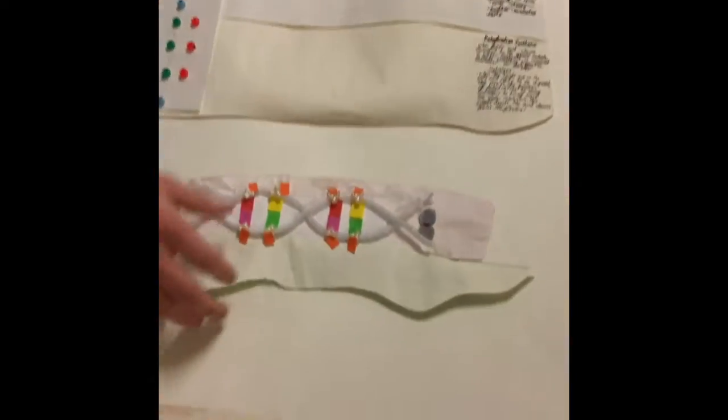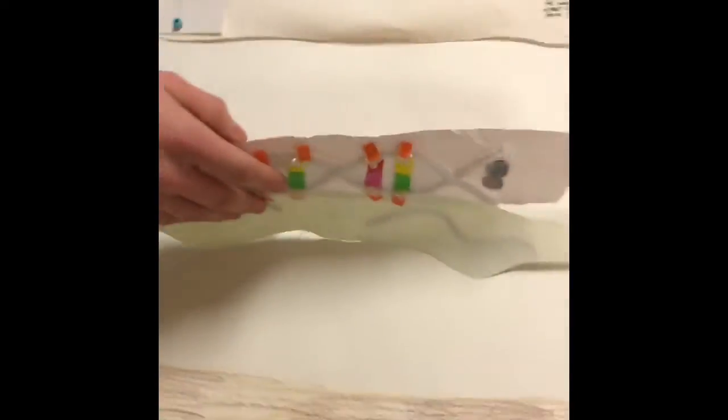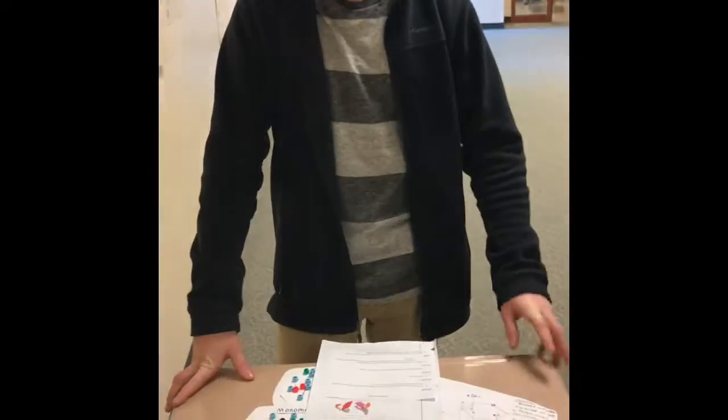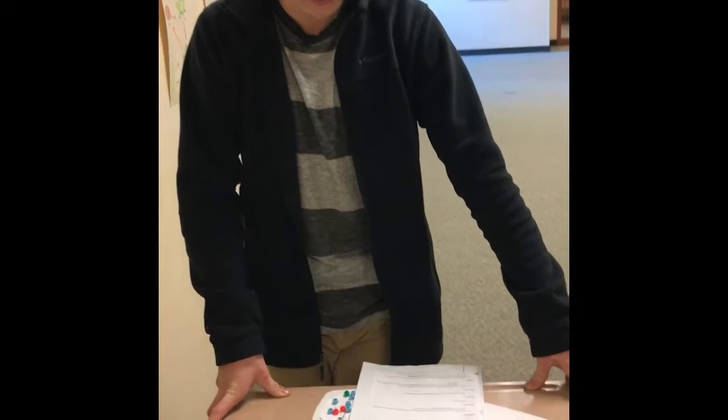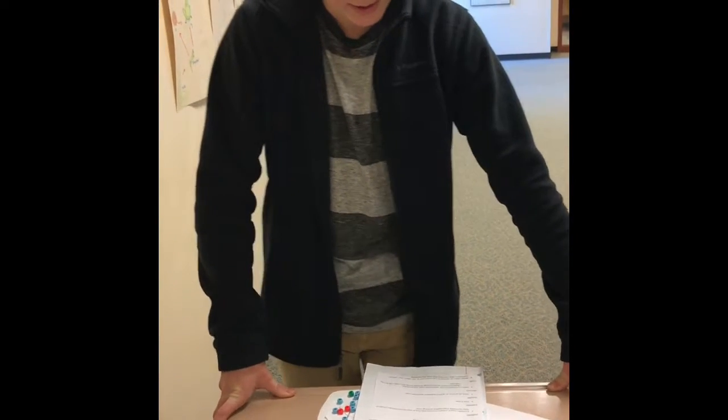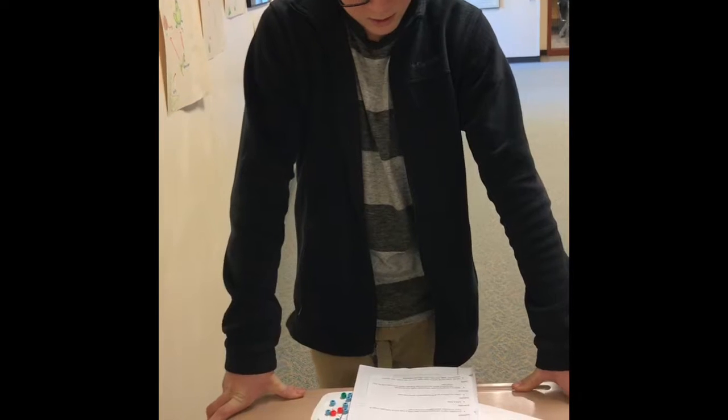My macromolecule is represented by the tomato and lettuce. It is known as the nucleic acid. A nucleic acid is a complex organic substance found both in DNA and RNA, whose molecules consist of many nucleotides linked together in a long chain. Examples are DNA and RNA.